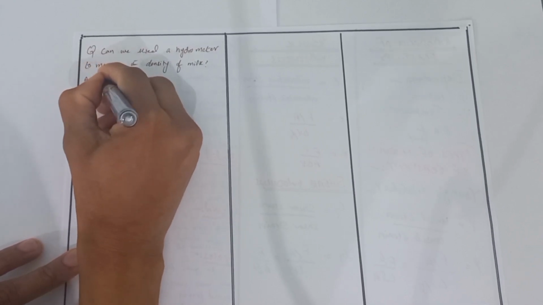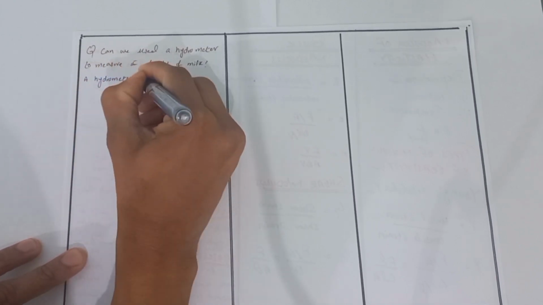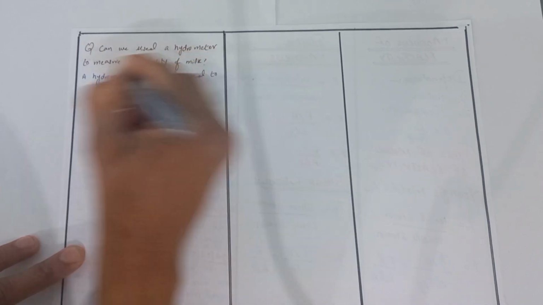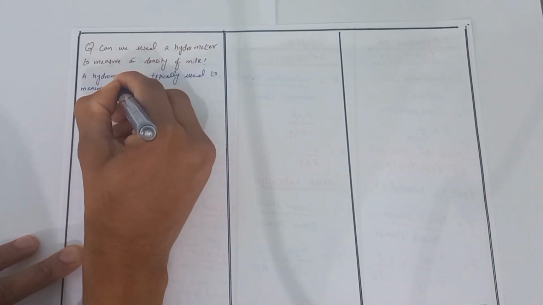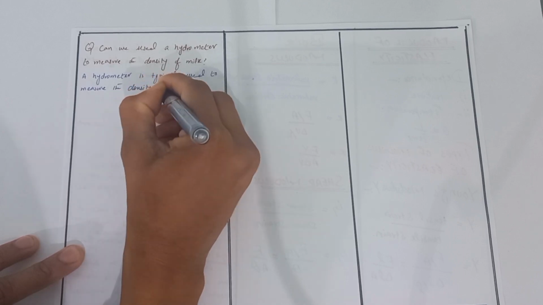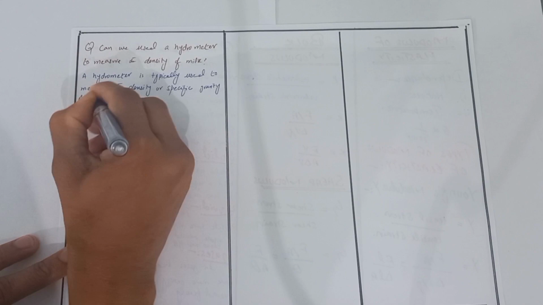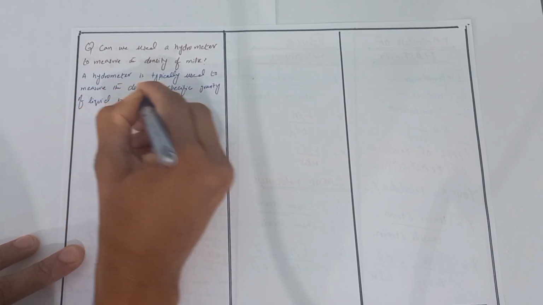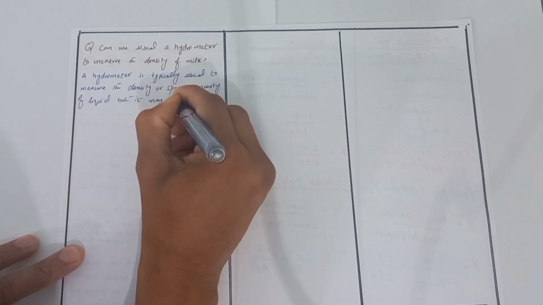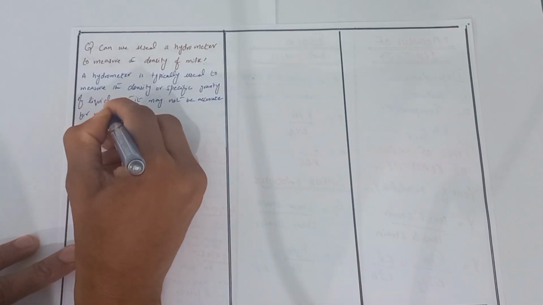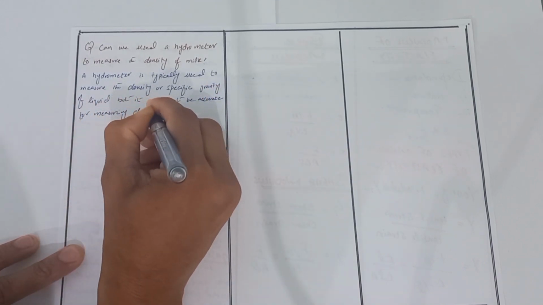A hydrometer is typically used to measure the density or specific gravity of liquids, but it may not be accurate for measuring the density of milk.